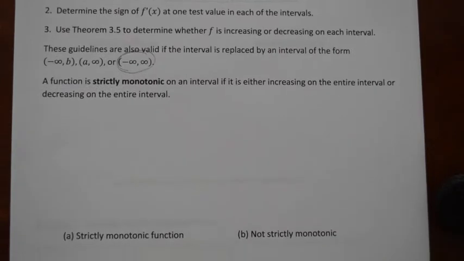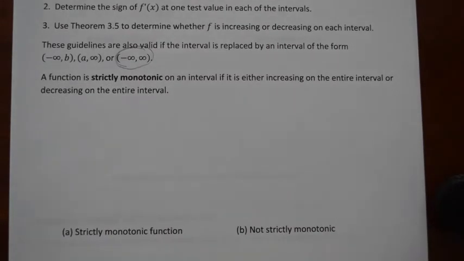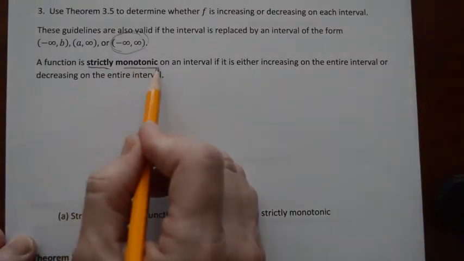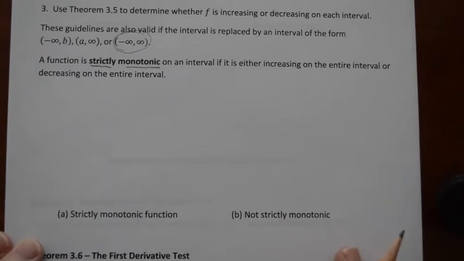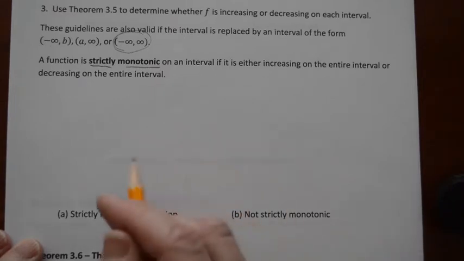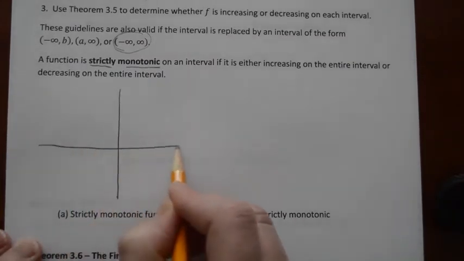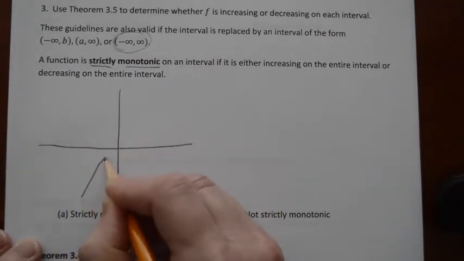All right, let's take one look at this next set of definitions here. So it's saying a function is strictly monotonic on an interval if it is either increasing on the entire interval, or decreasing on the entire interval. All right, so I'm going to draw a strictly monotonic function here. And that might look like this.